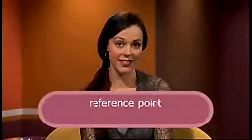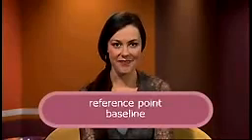His starting point is the Jarrah Forest. He calls it his reference point, his baseline. He means that he can compare other landscapes to this particular Jarrah Forest.